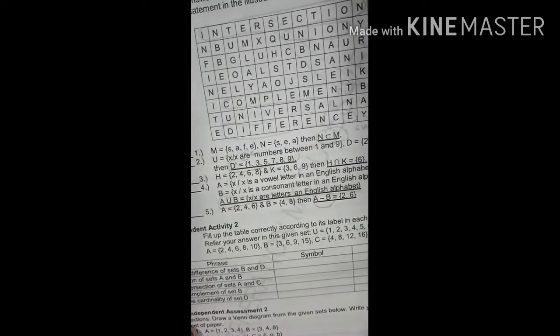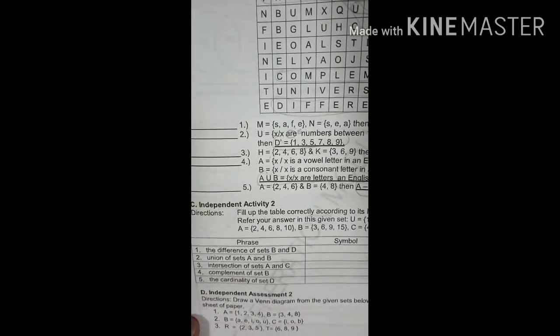Okay. Now, independent activity 2. Fill up the table correctly according to its label in each column. Refer your answer in this given set. Universal set U whose elements are 1, 2, 3, 4, 5, 6, 7, 8, 9, 10, 12. And set A whose elements are 2, 4, 6, 8, 10. B whose elements are 3, 6, 9, 12, 15. And C whose elements are 4, 8, 12, 16. And D whose elements are 5, 10, and 15.